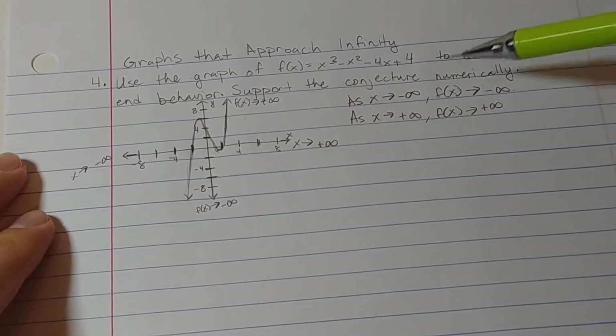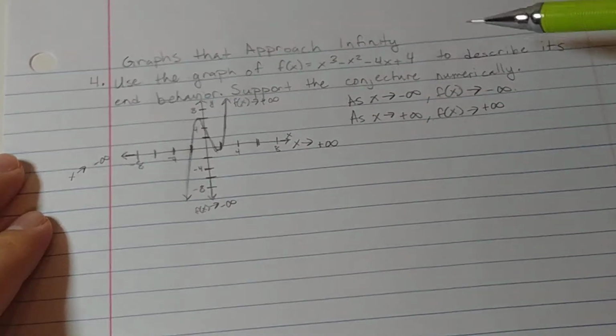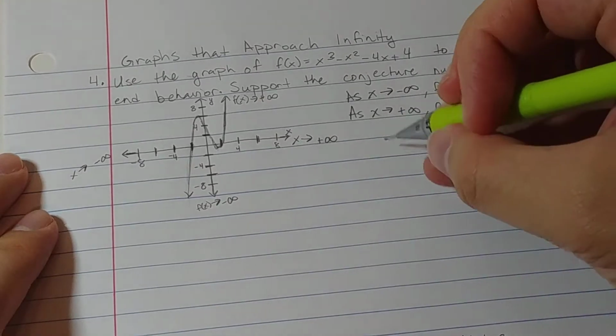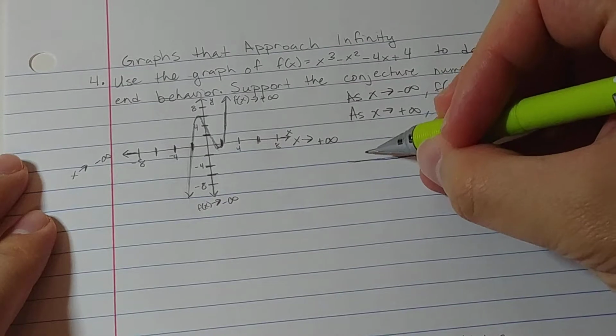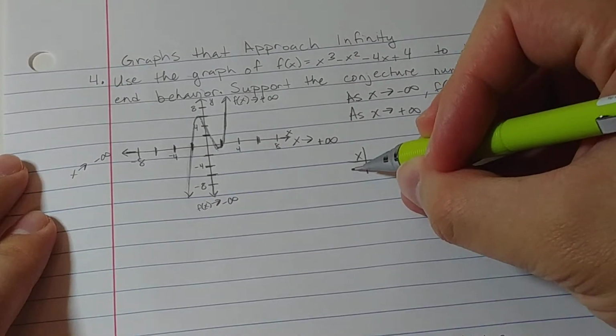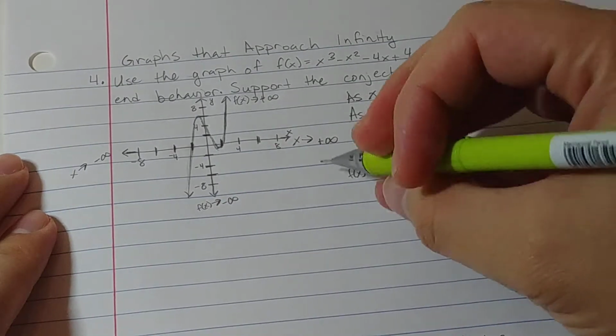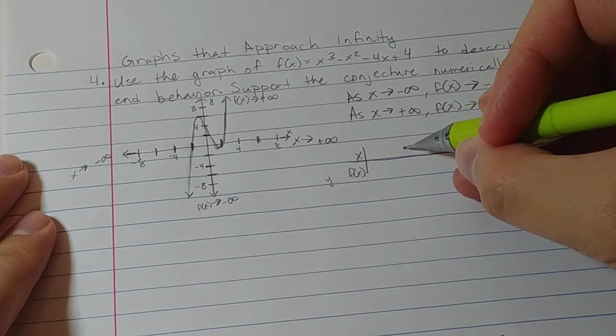The next thing it says is to support the conjecture numerically. So we want to make a table for this one, and we're going to need to use a calculator. We have x and f of x, or y.